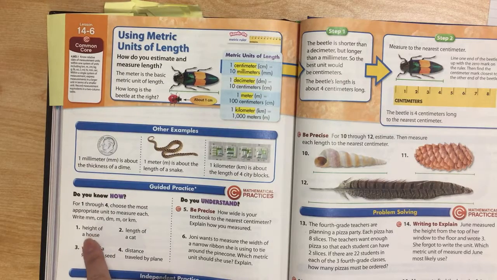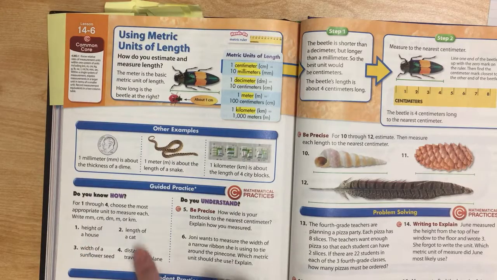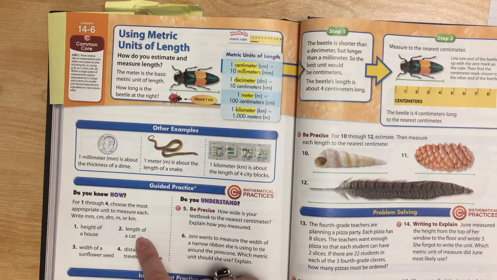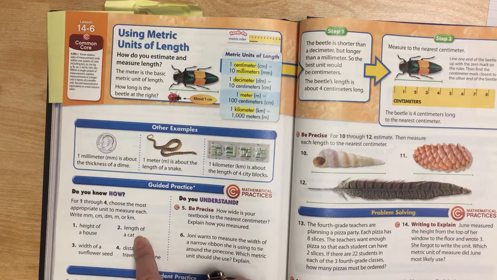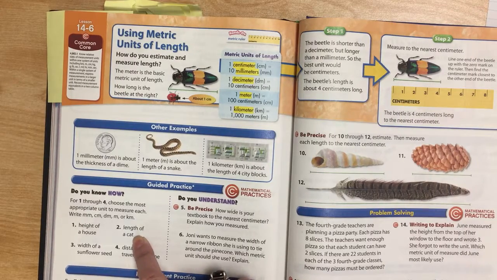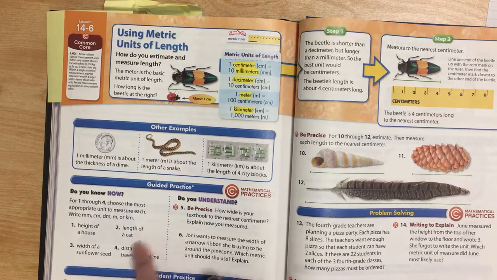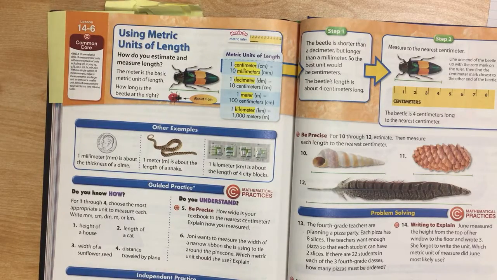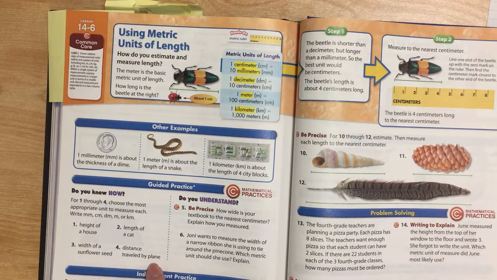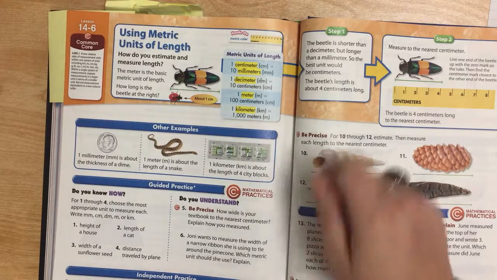So if I were to be measuring the height of a house, how would I measure that? Meters. What about the length of Penny? I would be measuring her in decimeters. The width of a sunflower seed? Width, not length. Millimeters, absolutely. Distance traveled by plane? Kilometers. That's long.